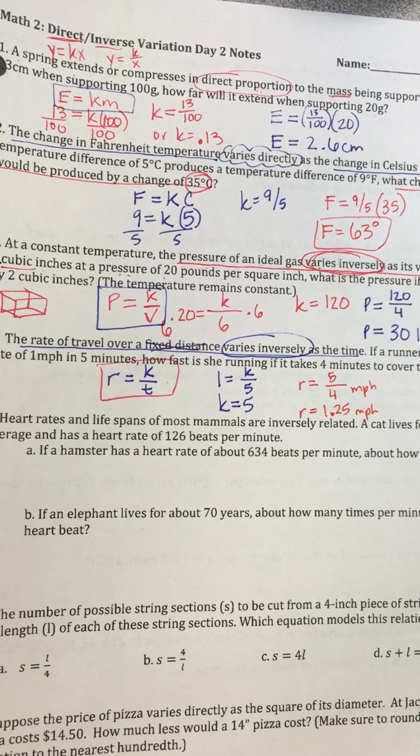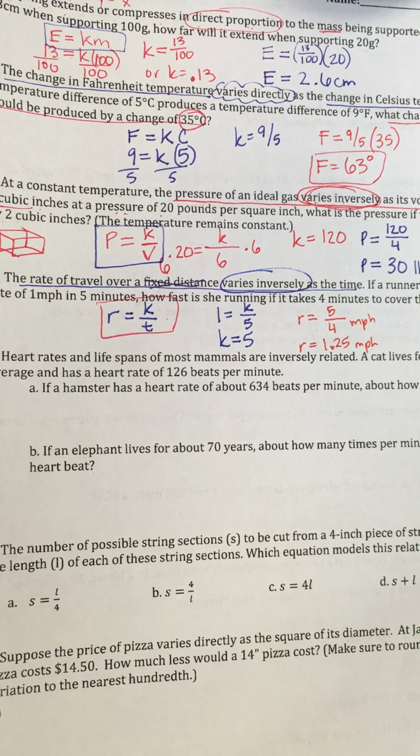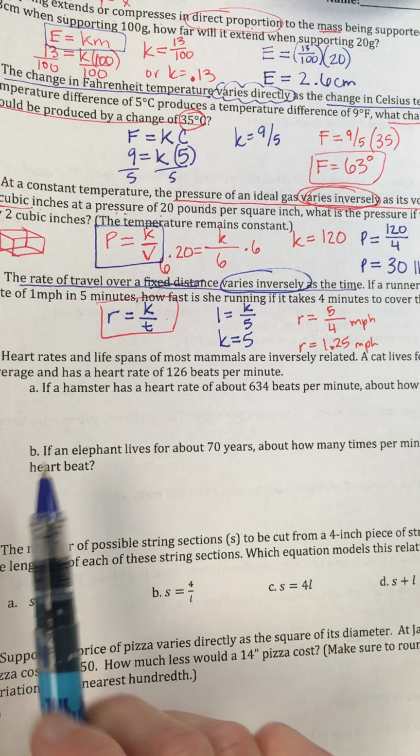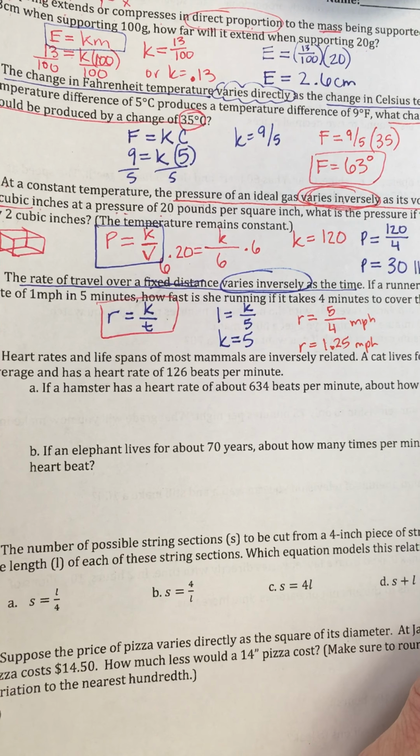Heart rates and lifespans of most mammals are inversely related. A cat lives for about 15.2 years on average and has a heart rate of 126 beats per minute. If a hamster has a heart rate of 634 beats per minute, how long will the hamster live?